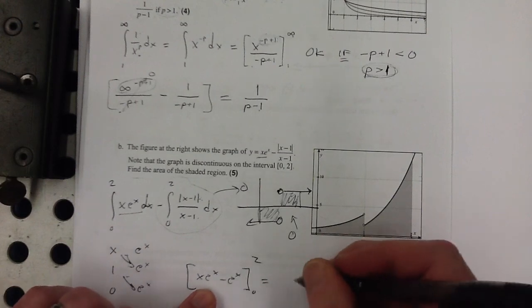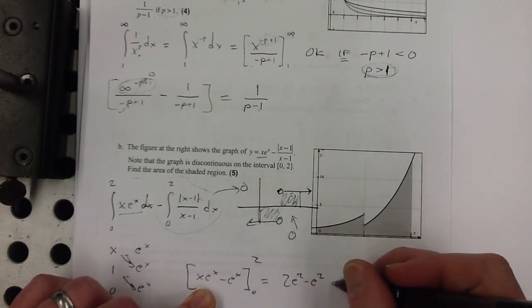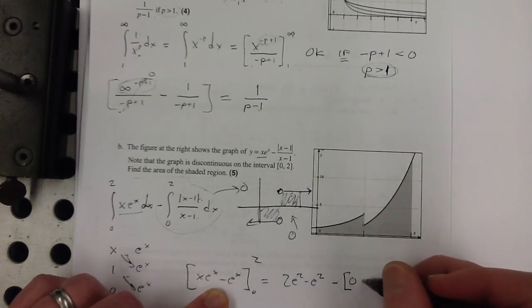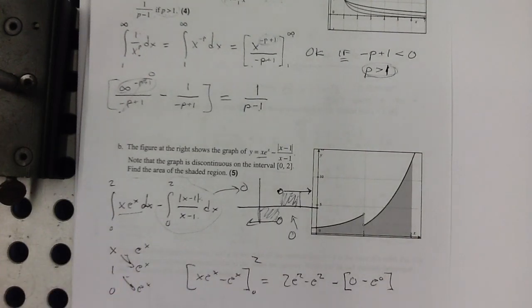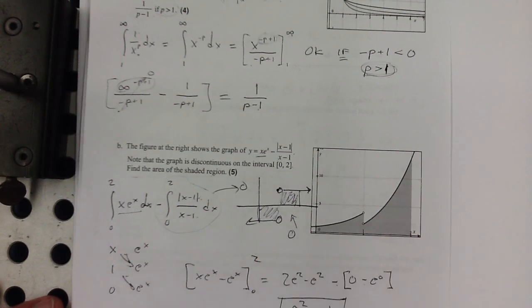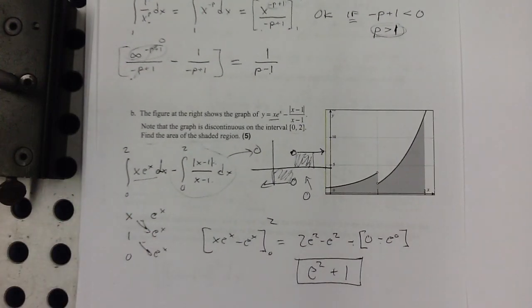So that's when I plug the 2 in, 2e squared minus e squared, minus, that would be 0, minus e to the 0. Be careful with signs here. So 2e squared minus e squared, that's just 1e squared. And then minus 1 is plus 1. So e squared plus 1, which happens to be my lucky number.